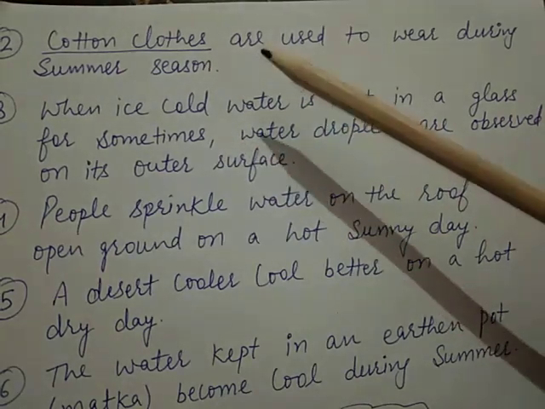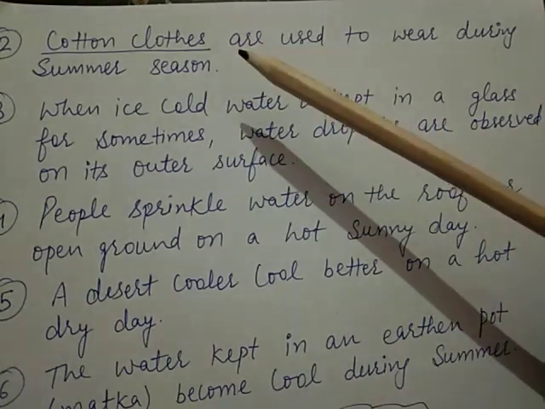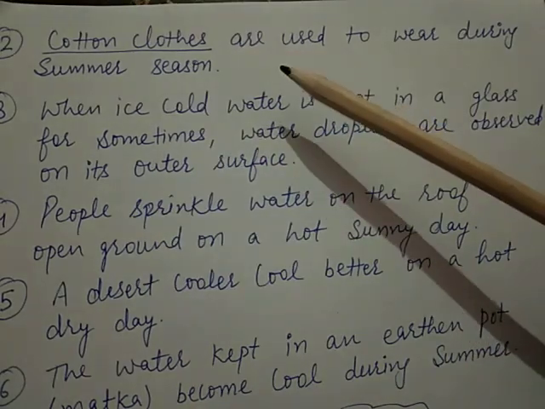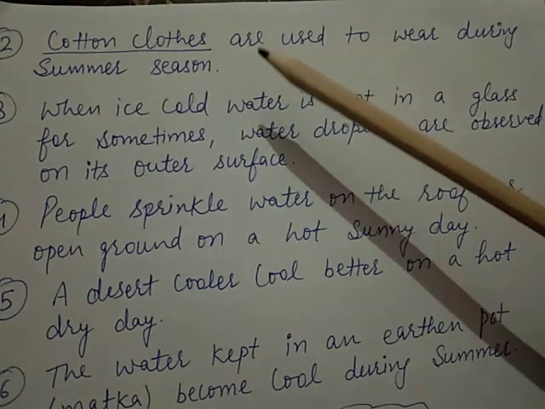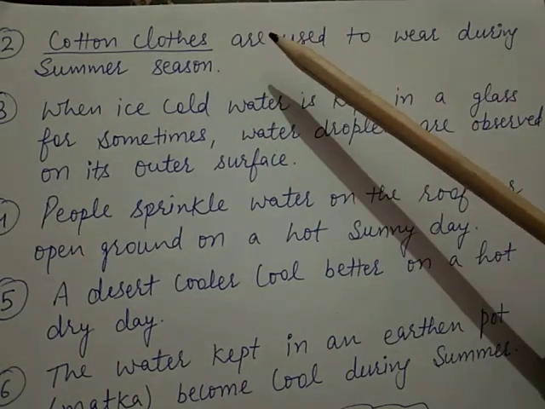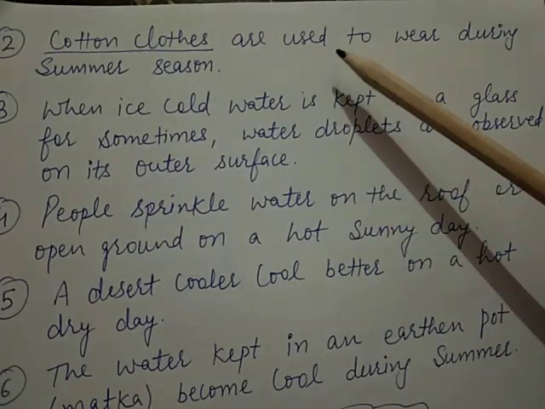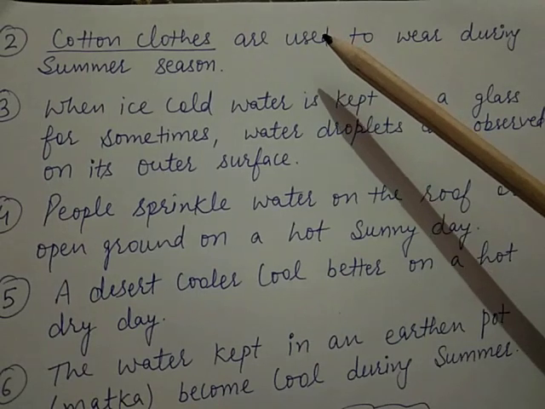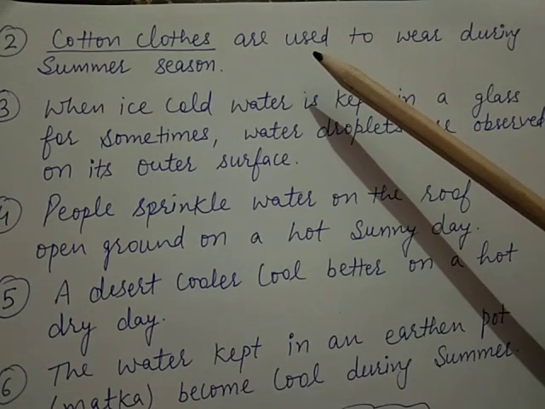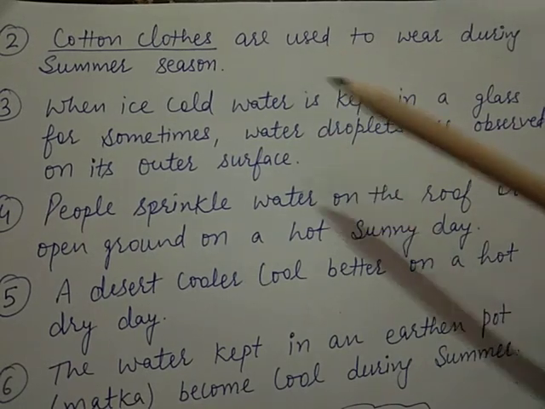The wearing of cotton clothes helps in the easy evaporation of sweat. When this sweat evaporates, it takes the latent heat of vaporization from our body, which cools the body and a person feels comfortable.